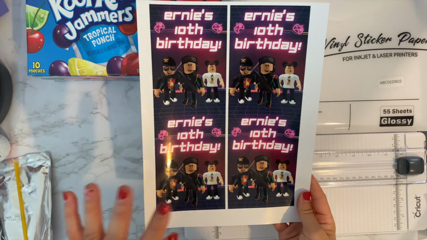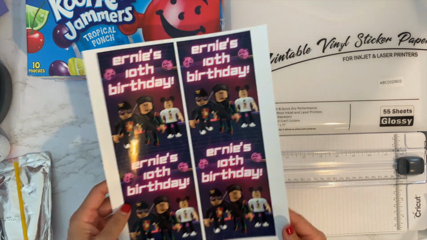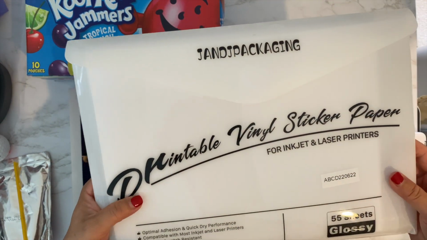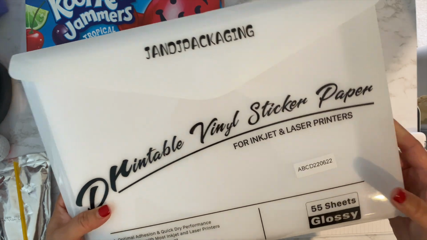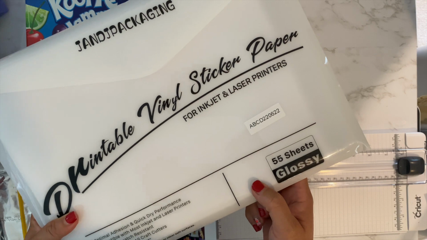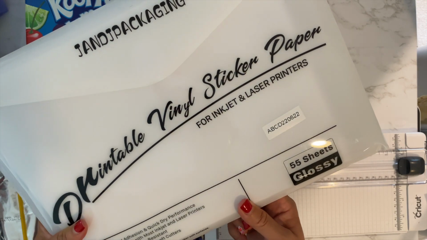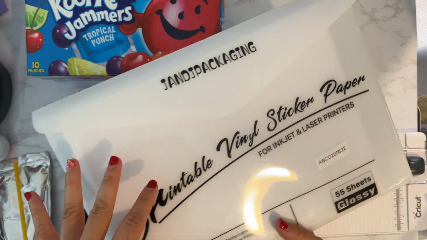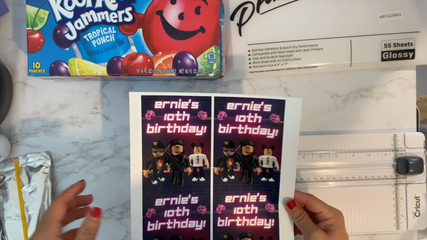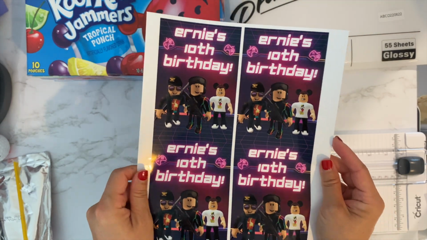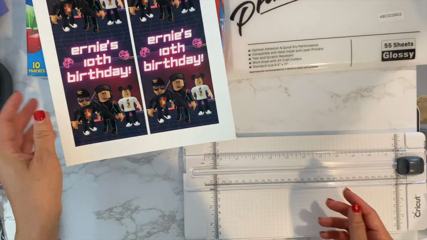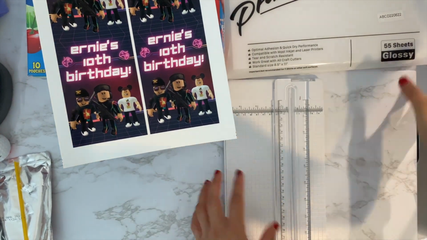Hi, so this is the printout and what it looks like. And this is the sticker paper that I'm using. It's by J&J Packaging and it's the glossy. I actually just repurchased this and it was 55 sheets for like $16.75 or something. A really good deal, and I've been using this for a lot of different projects if you've been following me, and I really like the glossiness. And because it's so cheap, it's easy to use it for stuff like this, you don't feel bad.